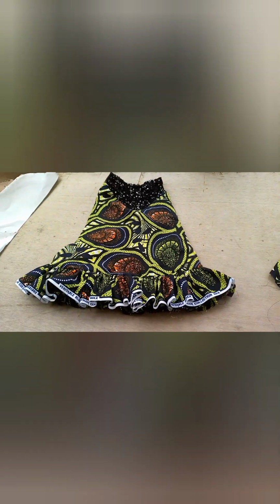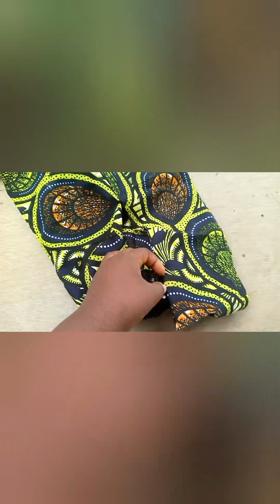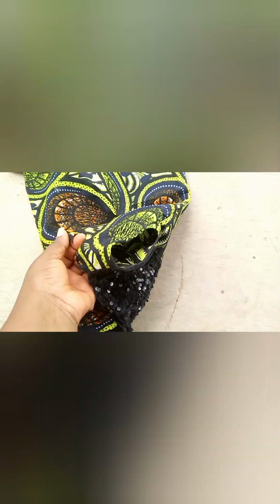So I'll plate it all round, and this is how it's looking. This is how it came out, looking very nice. So now I'll go over to my neck area. I'll measure the length of my neck to know how many inches I'm cutting out, to know the length of the neck I will use.